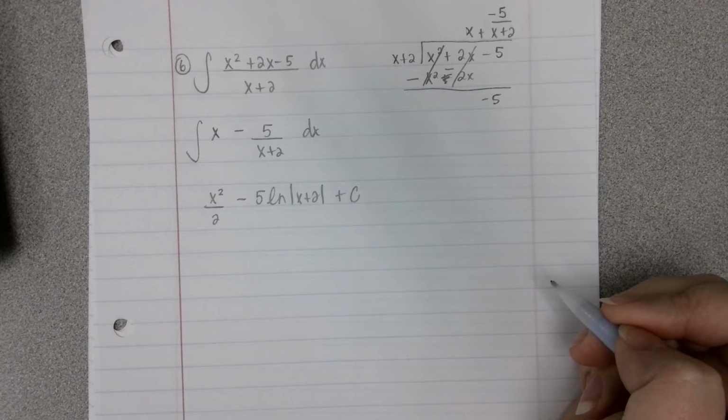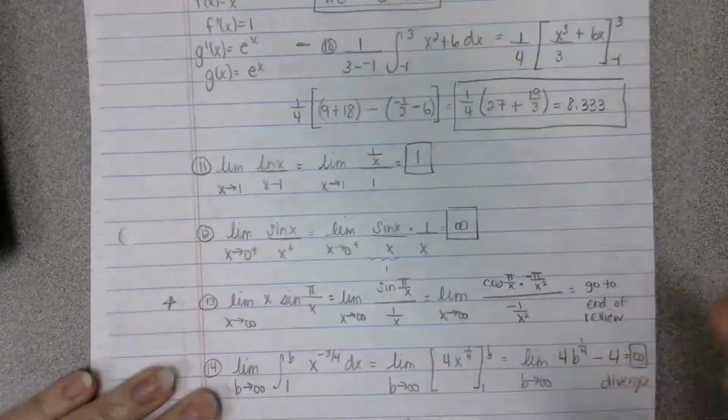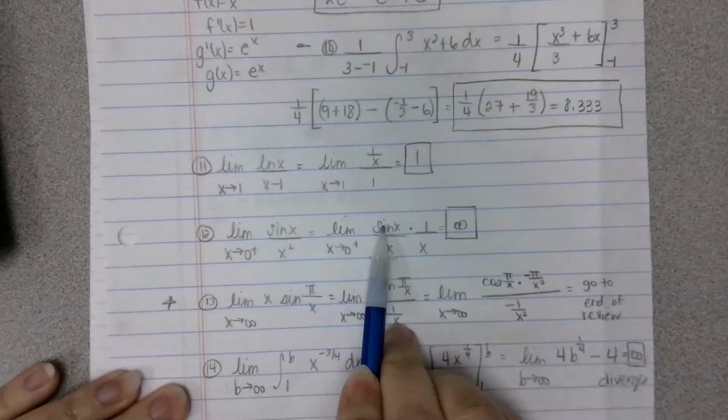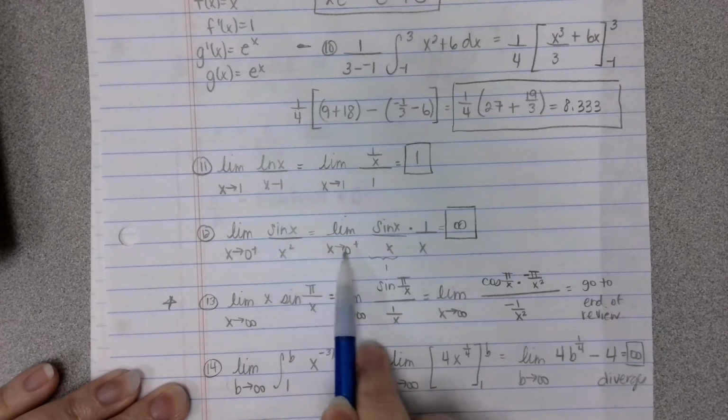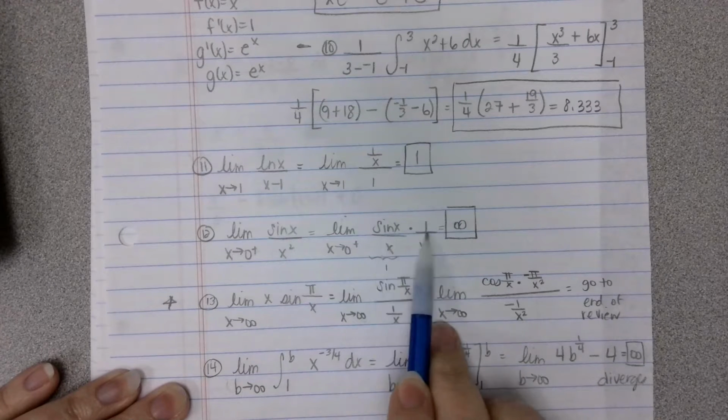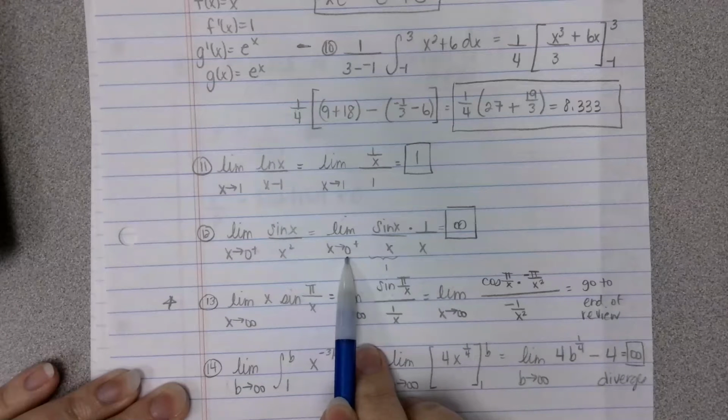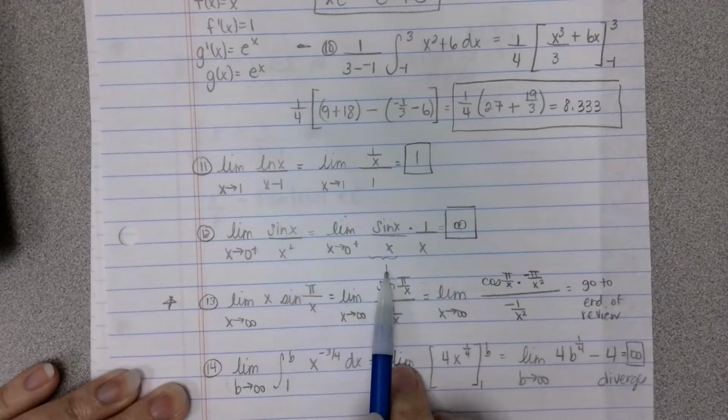For number 12, I broke it apart. I broke x squared in the denominator apart, so I made it sine x over x, and then a 1 over x, because sine x times 1 is sine x, and x times x is x squared. So I separated it. Now the limit as x approaches 0 of sine x over x is going to equal 1.